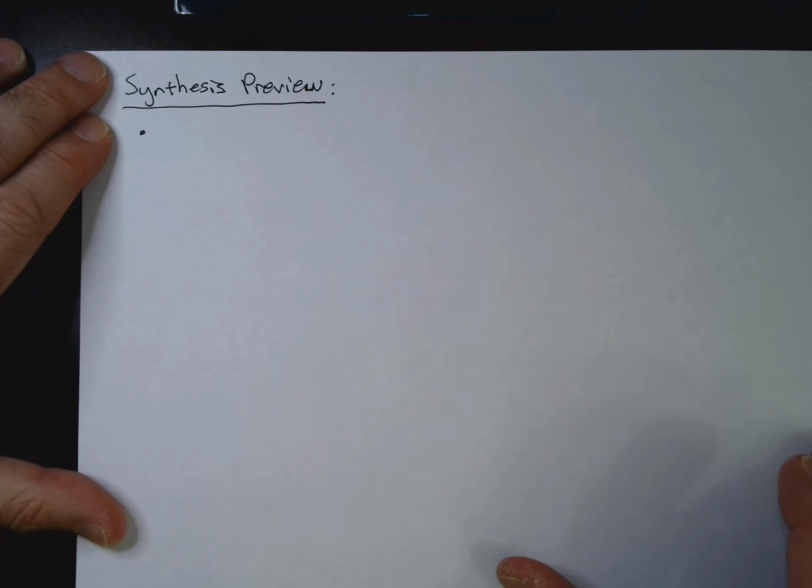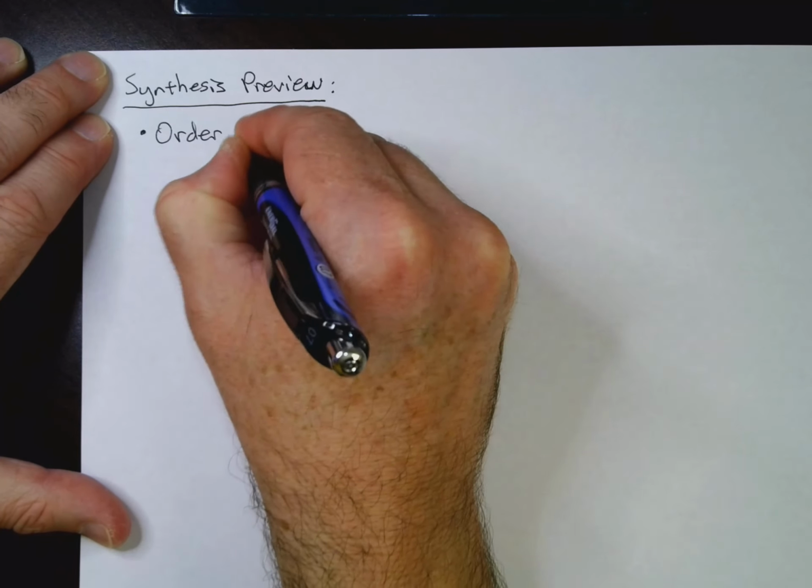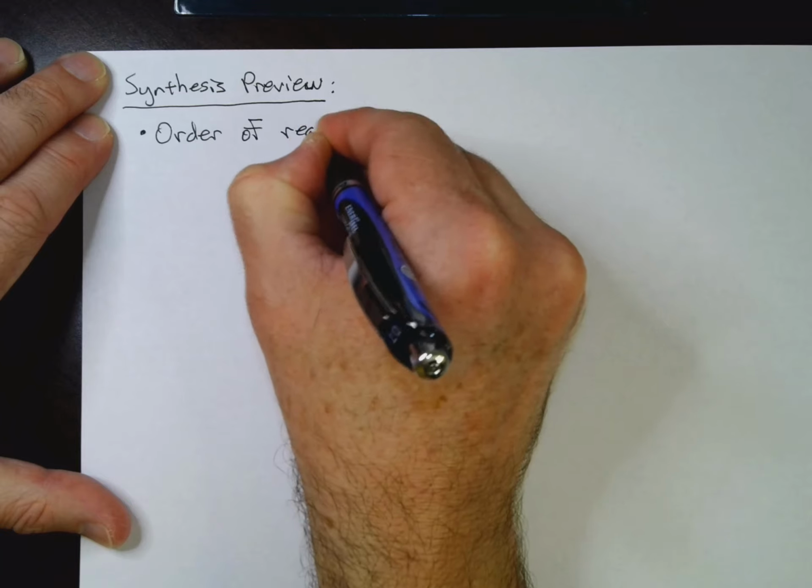So some things to think about in synthesis. You need to think about the order of reactions.